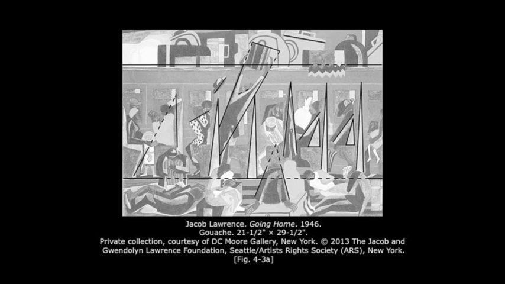So if you look at the black and white breakdown that we've got here, you can see that series of triangles, but they're not all the same. The upright triangles are different, and the passenger that's reaching up for the bag also creates a nice bit of variety in that really unified composition.